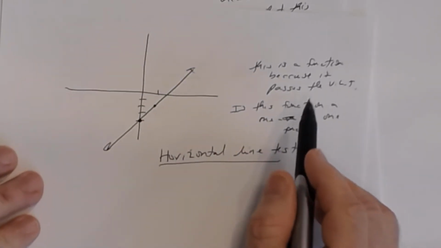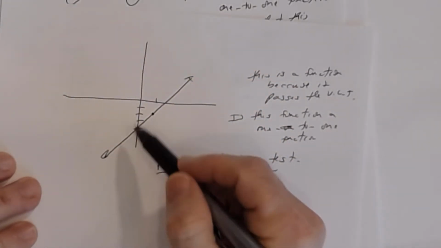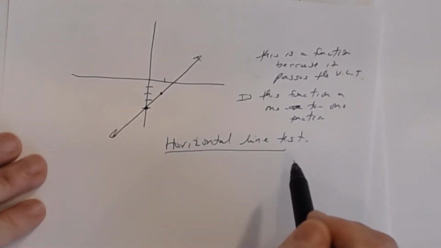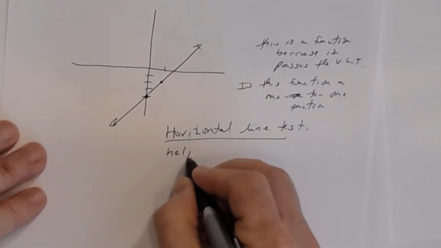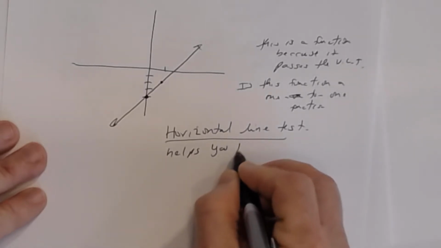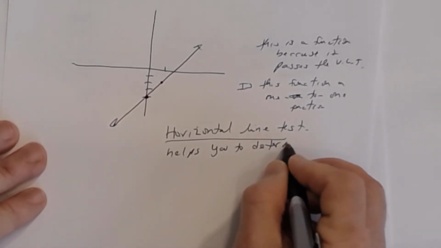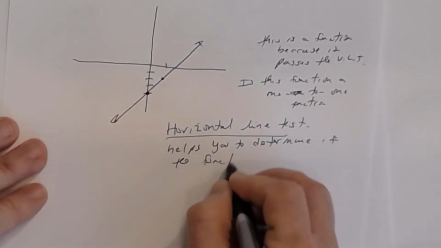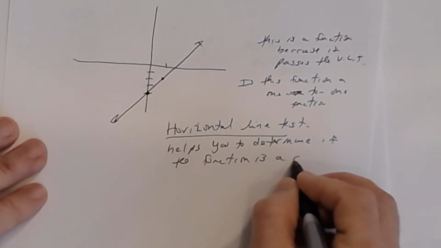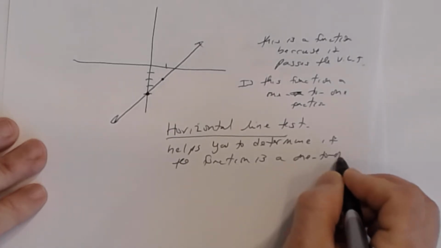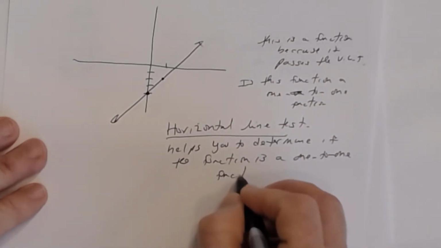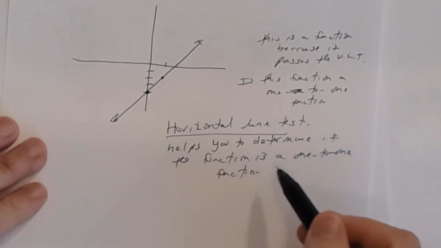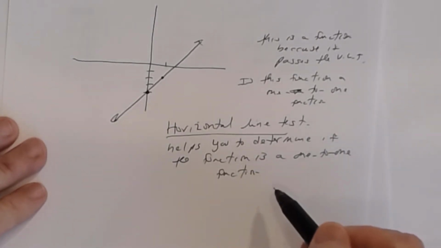All right, so remember, the vertical line test helps you to determine if the graph represents a function. The horizontal line test helps you to determine if the function is a one-to-one function.